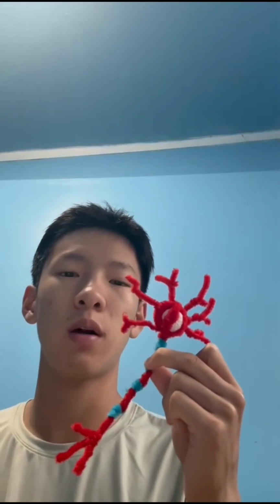Today we're going to go through the four types of neurons in our body, and we're going to show our models and explain their functions. Let's start. Now I'm going to share about the multipolar neurons.